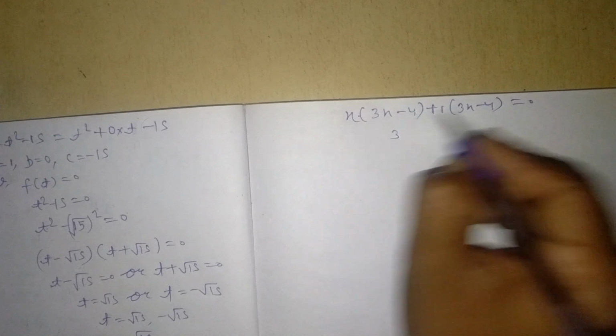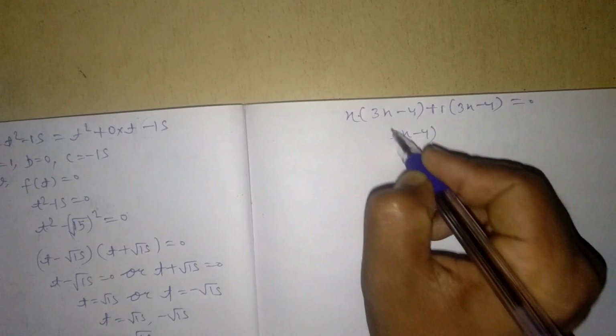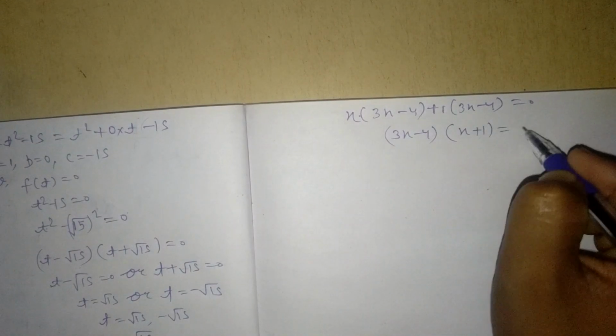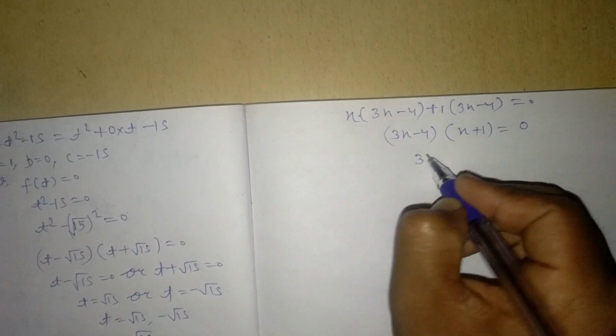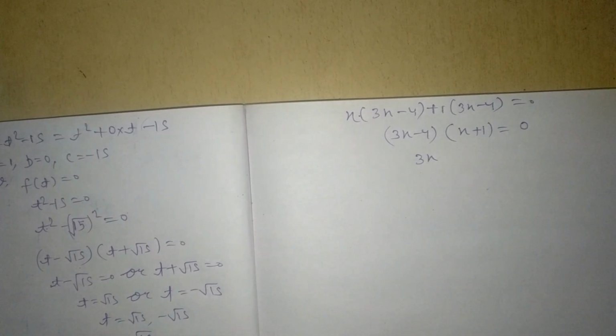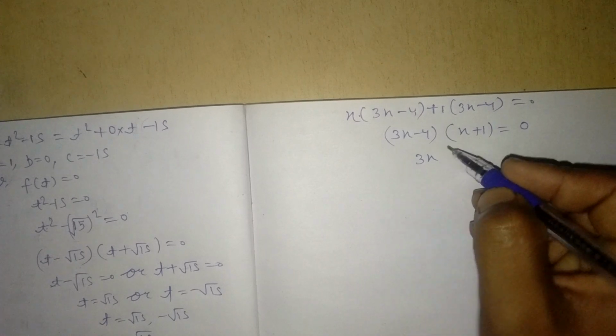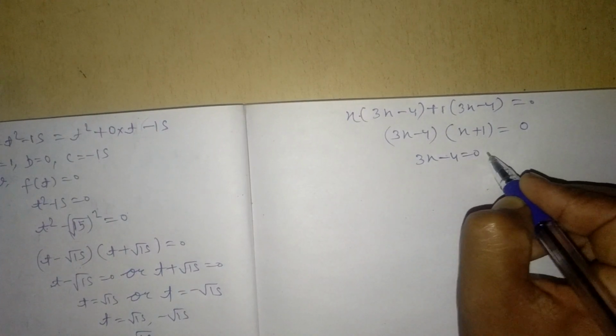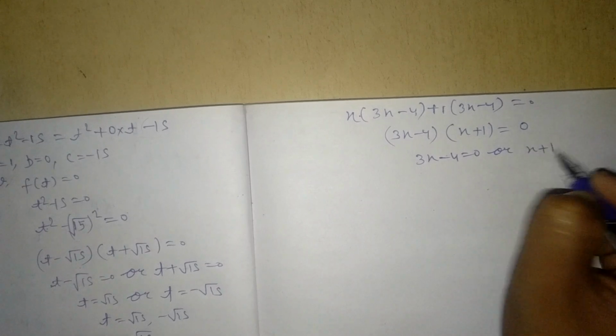Okay, in these two terms there is common only 3x minus 4. So take out common 3x minus 4, you will get x plus 1 in one bracket, equal to 0. Now the RHS will be 0 if 3x minus 4 equals 0, or x plus 1 will be 0. So 3x minus 4 equal to 0, or x plus 1 is equal to 0.